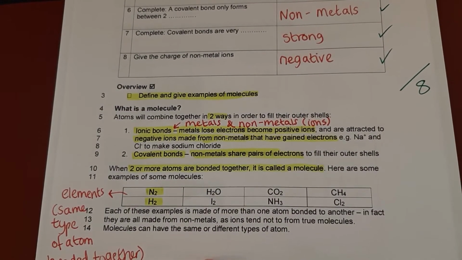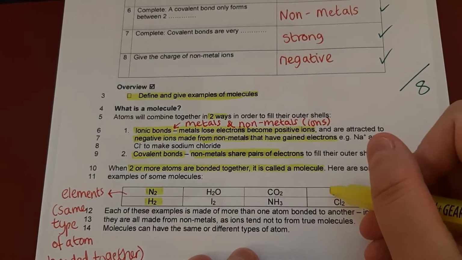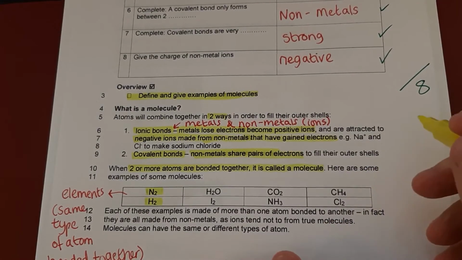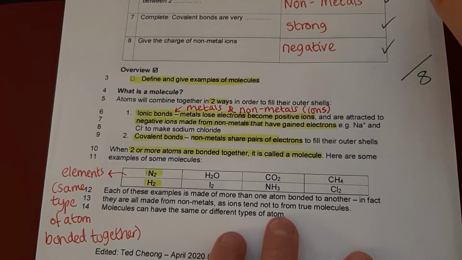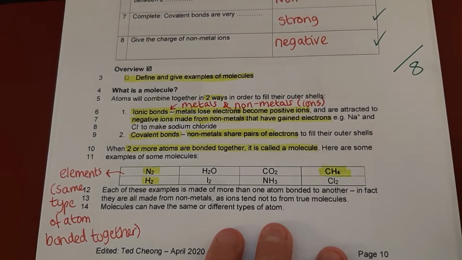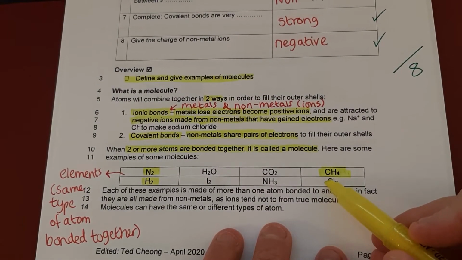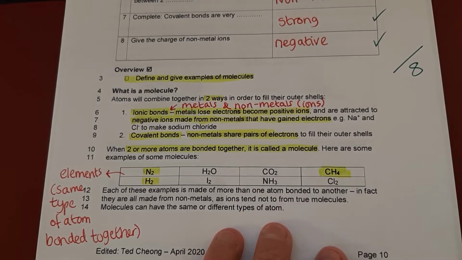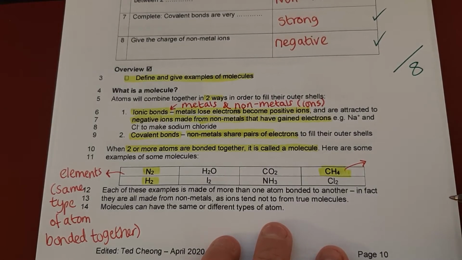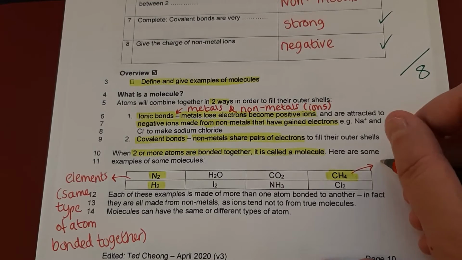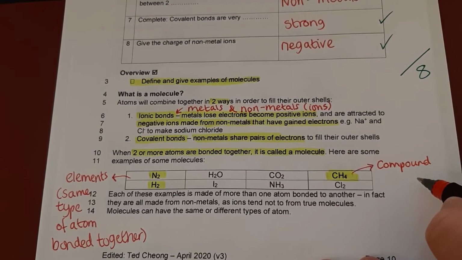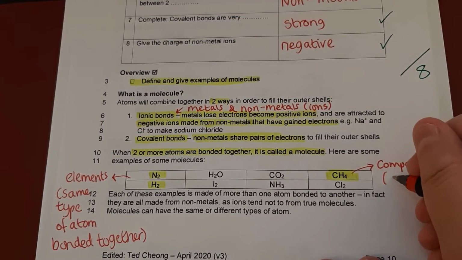So on this side, over here, we have some molecules which are made of more than one type of atom. So not the same type of atom bonded together, but different types of atoms bonded together. So for example, CH4, also known as methane, has carbon molecule and it's got 4 hydrogen molecules. That's what that little 4 means. So this here is an example of a compound. Okay, so a compound is different types of atom bonded together.